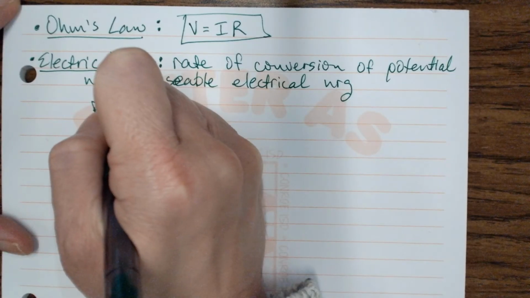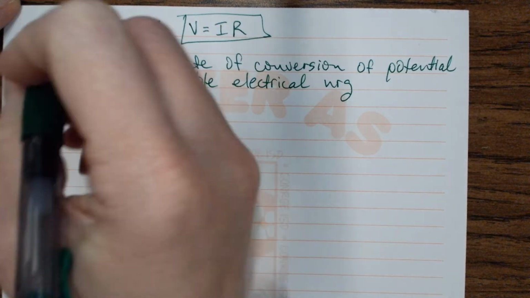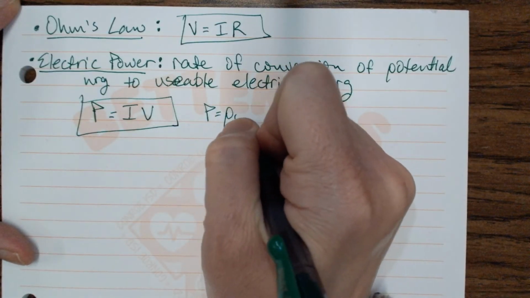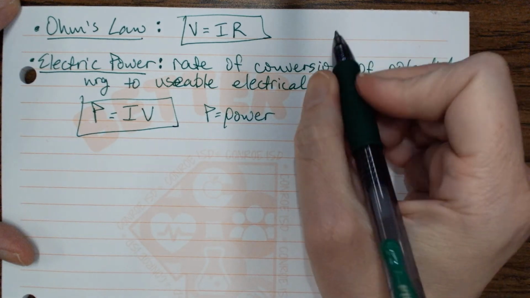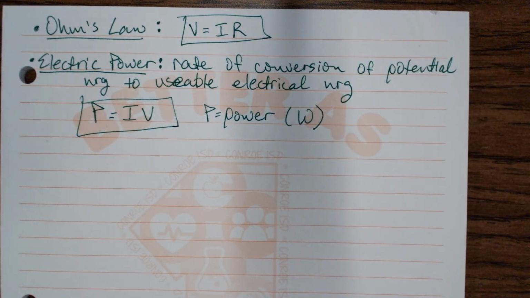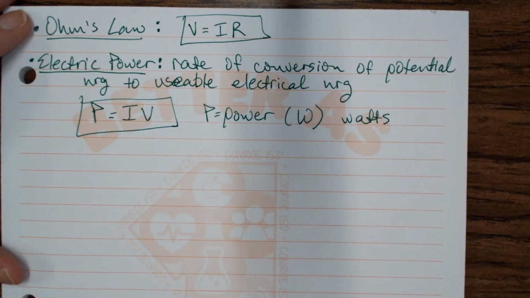P equals IV, where P is power, and that is measured in watts, which we use a capital W for, which is annoying because work is also a W, but whatever. So, this is watts.